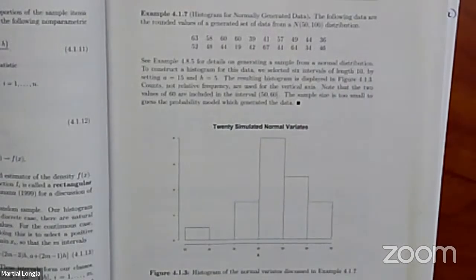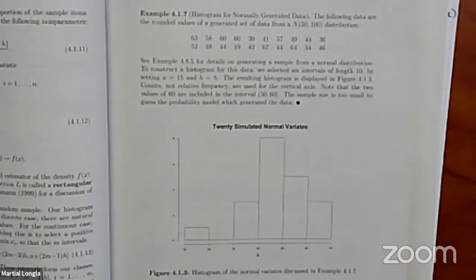Now here is a continuous one. So this example is for a continuous random variable. And you just do the same thing, you estimate, and then you do the plot. The data here is obtained from the normal distribution with mean 50 and variance 100. And you can count how many observations you have: 1, 2, 3, 4, 5, 6, 7, 8, 9, 10, times 2, 20. So you have 20 observations.